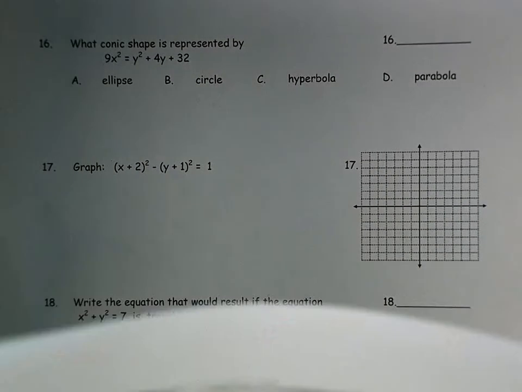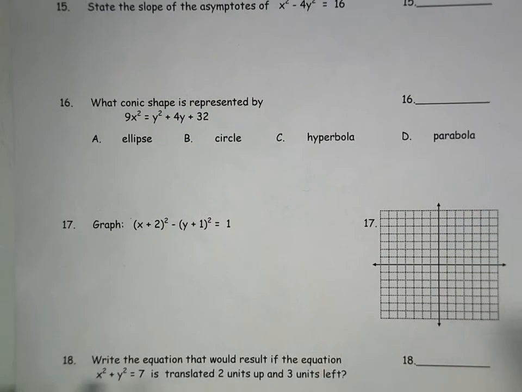Next one, if we state the slopes of the asymptotes. Okay, slopes of the asymptotes.